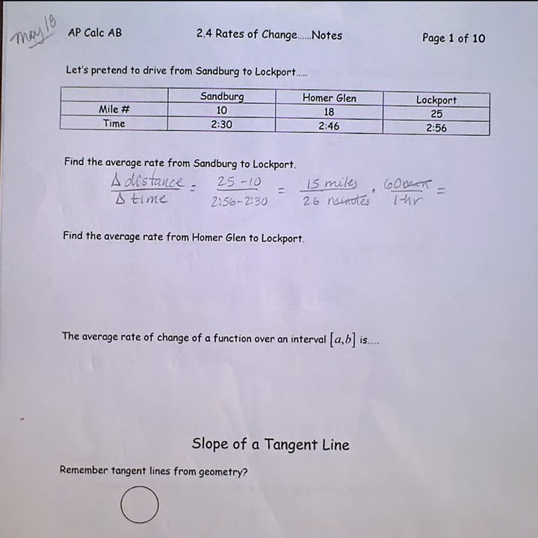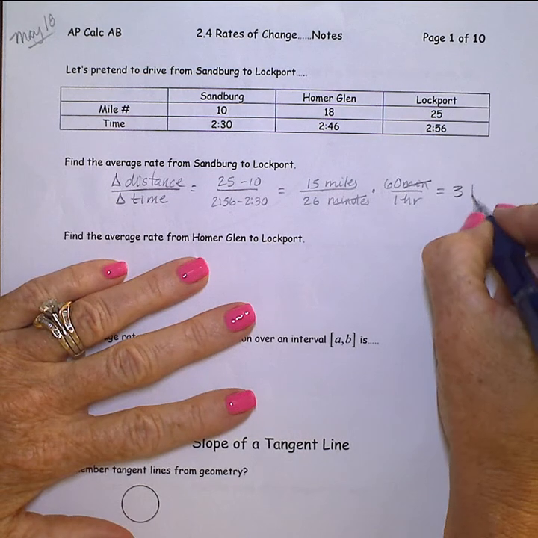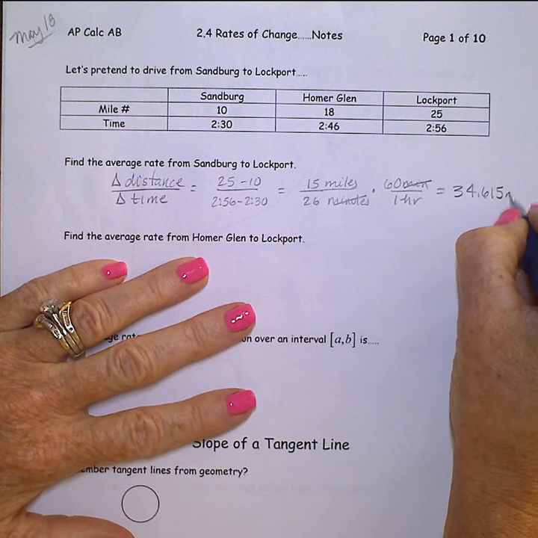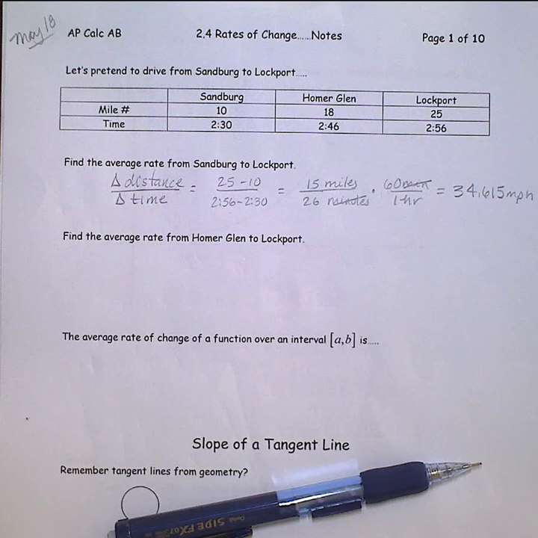You did something wrong in your calculator. I'm not sure what you did, but it's not 4 point something. It's not 0.576 either. I'm not sure what you're typing up on your calculator. It is 15 times 60 divided by 26. That's 34.615 miles per hour. Did you get that, Rishi? I don't know what you were doing.